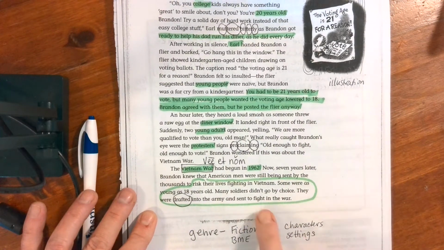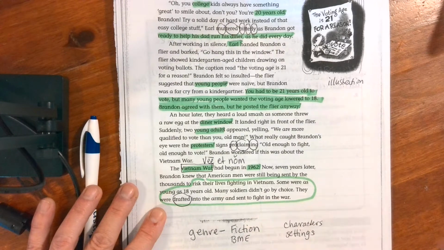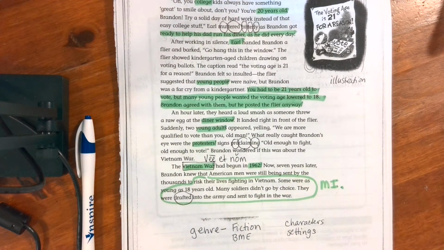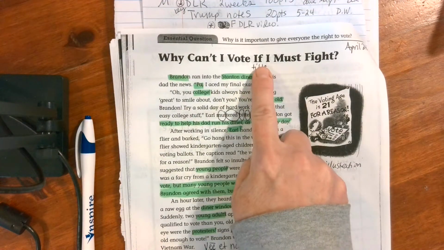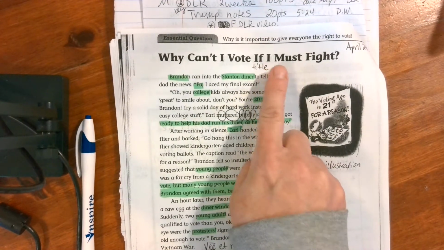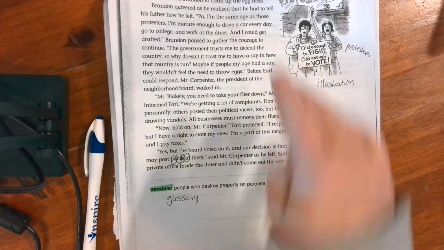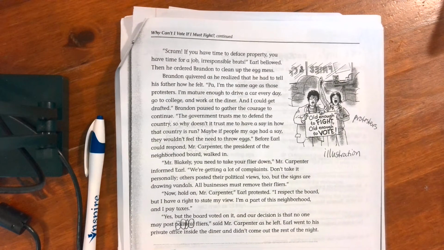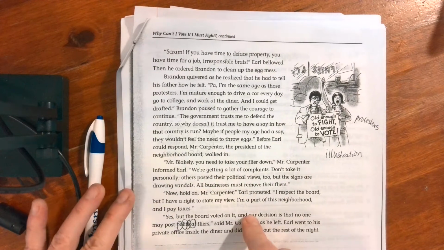If they can fight, they think they should be able to vote. Main idea. All right, and I could guess that because that's the title. And usually our main idea is going to be in the title. All right, we're going to wrap up really quick at the end, and then I'll pause it and we'll finish our comprehension questions. We may not get through the whole reading on this video.